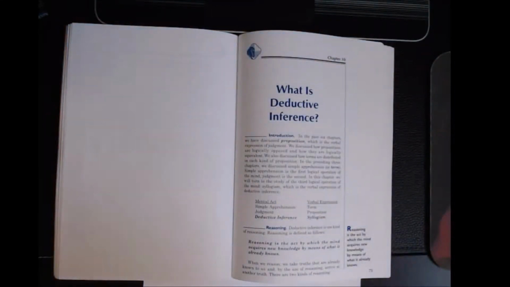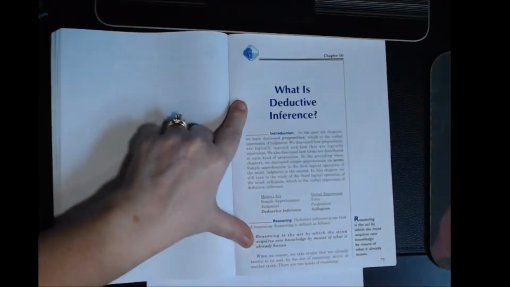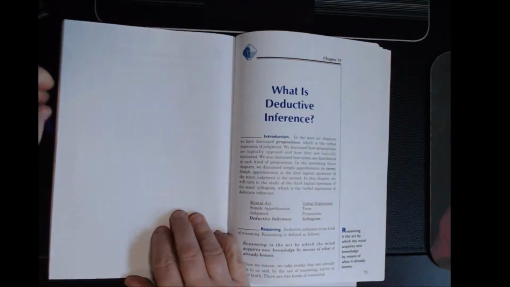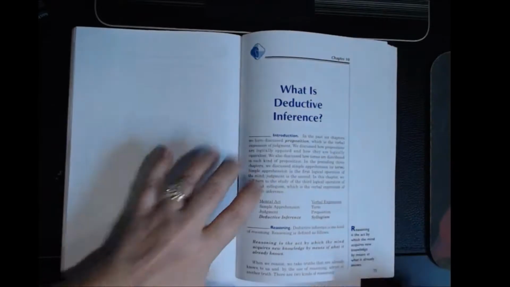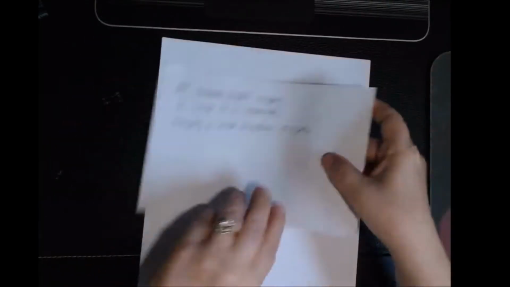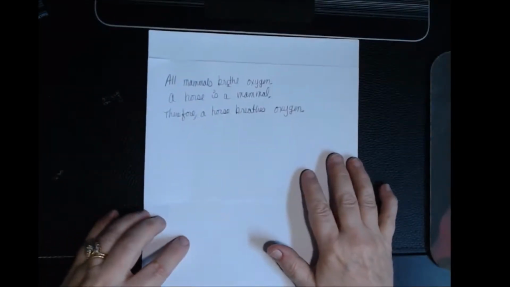Hello everybody. Okay, we're going to go through and do a quick review of chapter 10 of the logic. We're going to review the key points of chapter 10 and then we're going to go over a couple of highlights of the quiz. So let's begin with this.